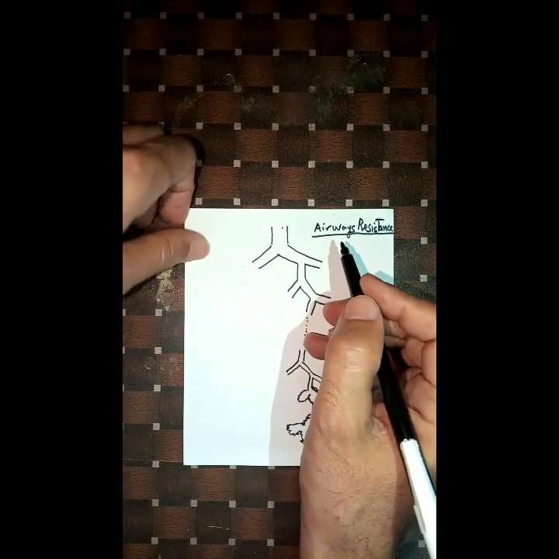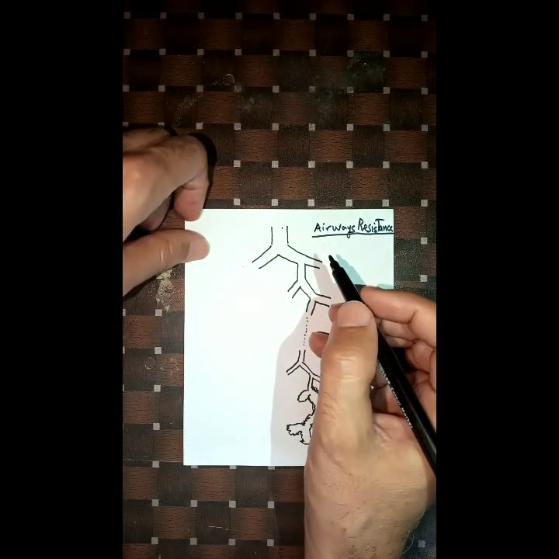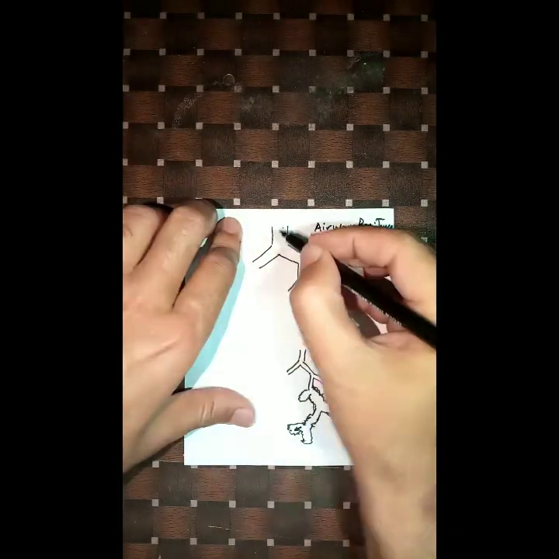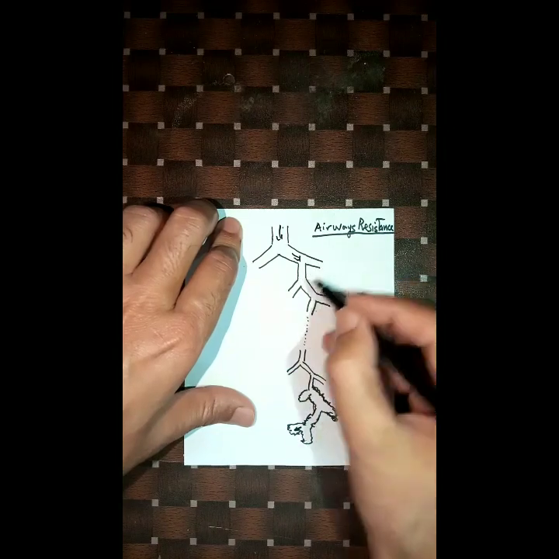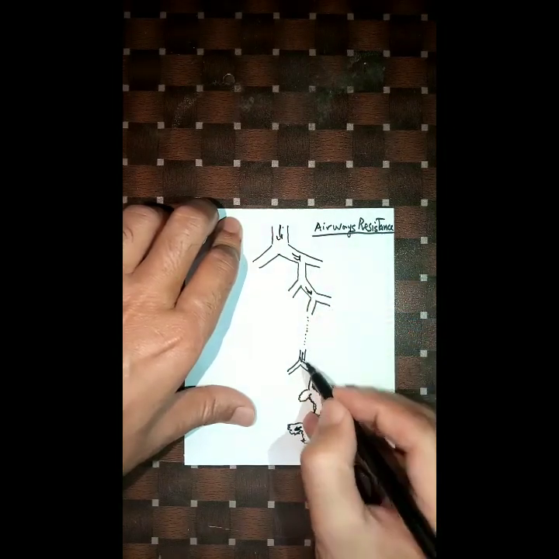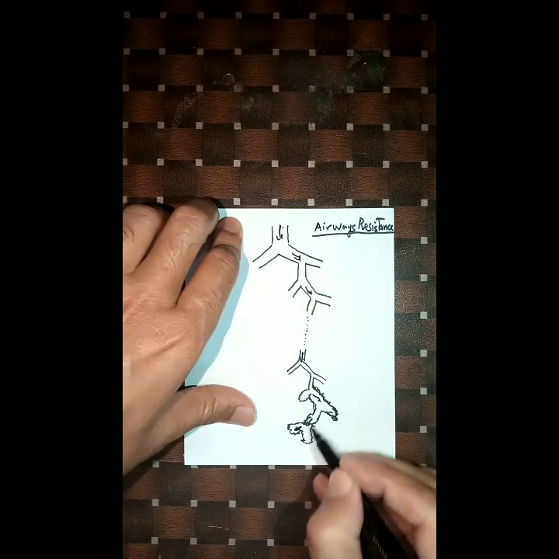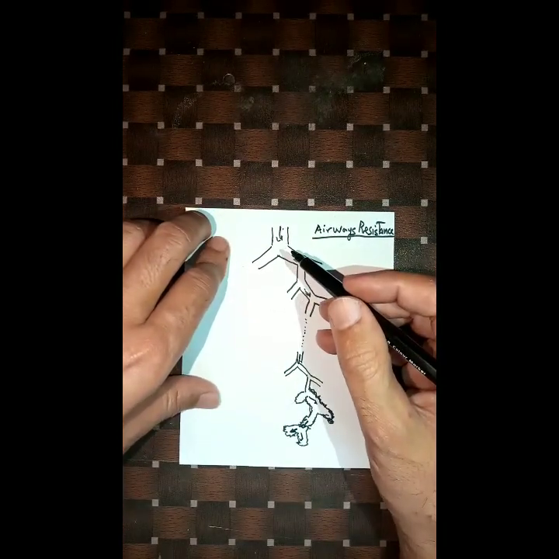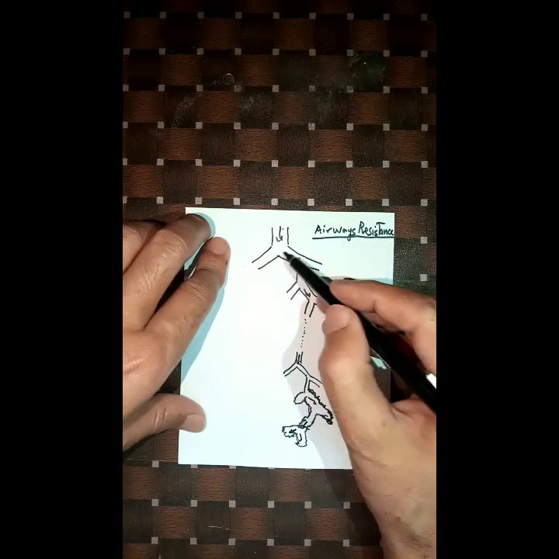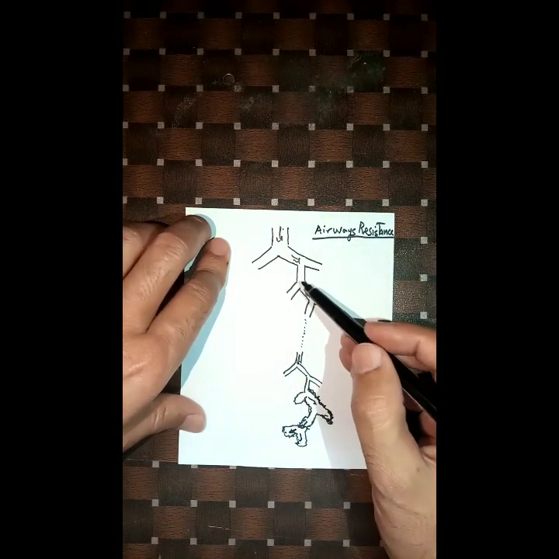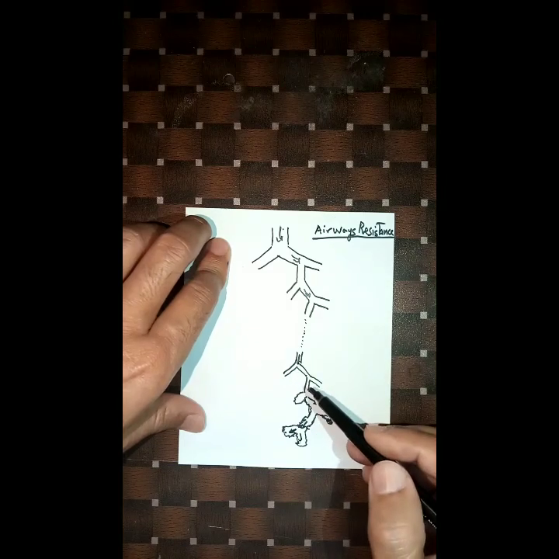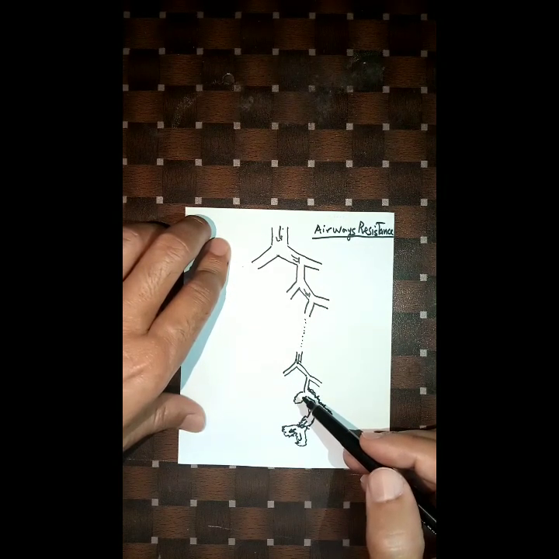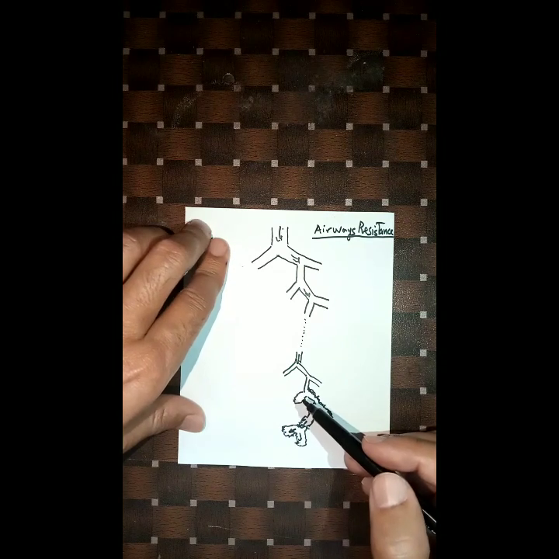Airway resistance. The delivery of air to the alveoli is influenced by the resistance offered to the airflow passing through trachea, bronchi, bronchioles, and alveoli, the interconnected conducting tubes with various diameters and lengths.